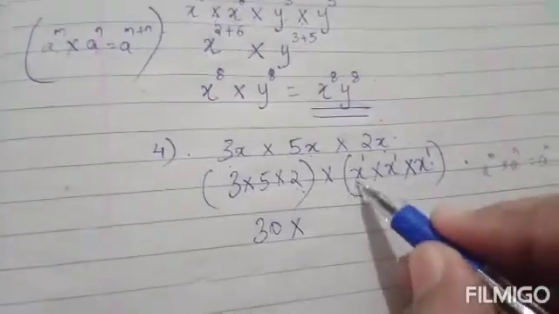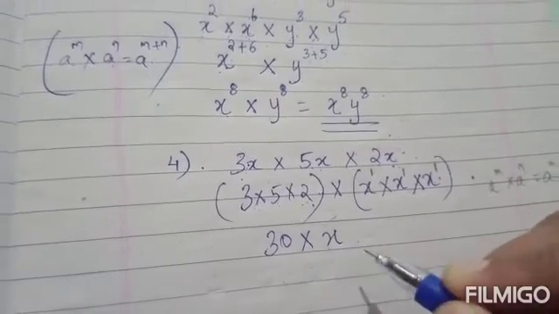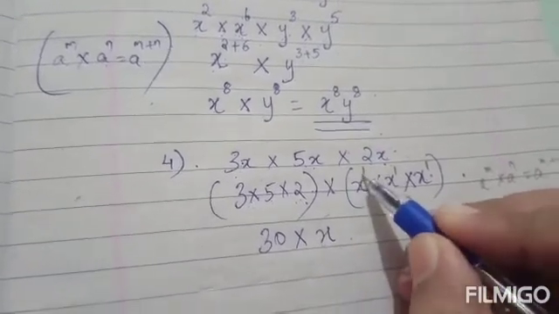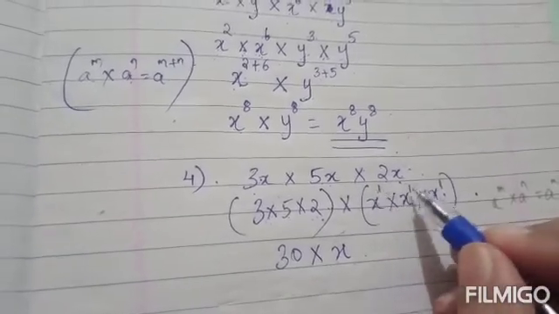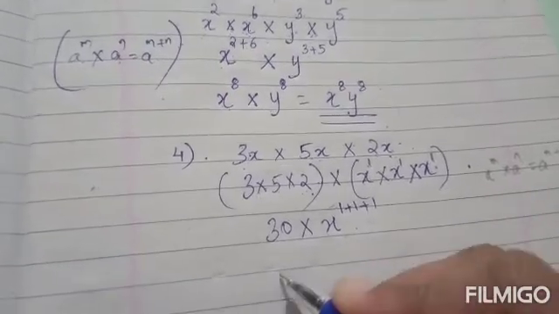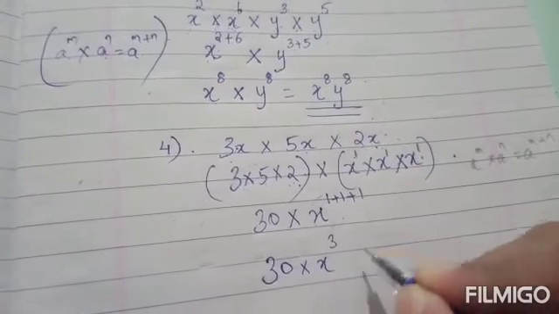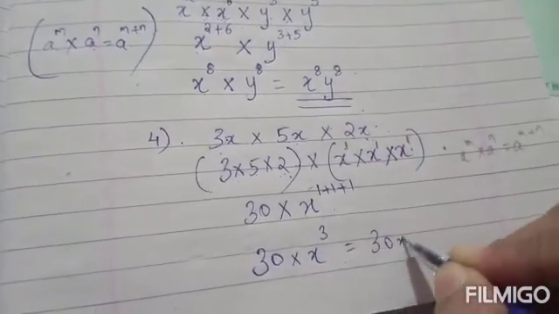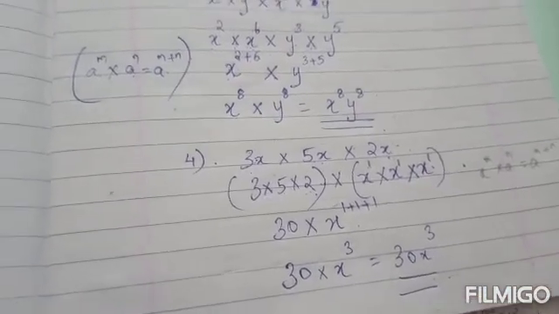So here the base is x, so we write the base x. Now the powers are 1, here also 1, here also 1. So you can add 1 plus 1 plus 1. So that is 30 into x raised to 3. The answer will be 30x cube. This will be the answer.